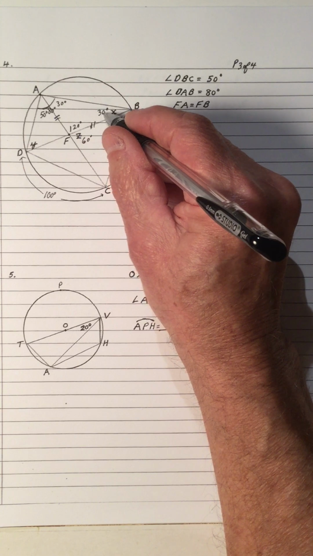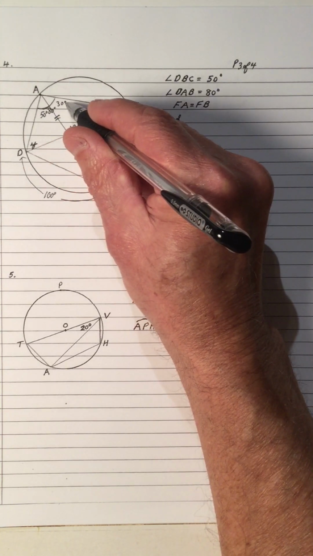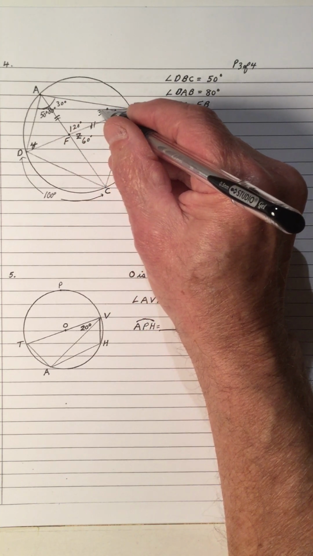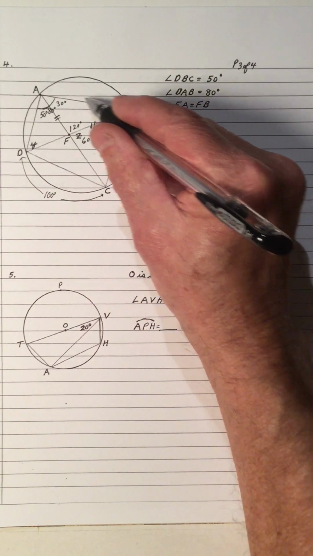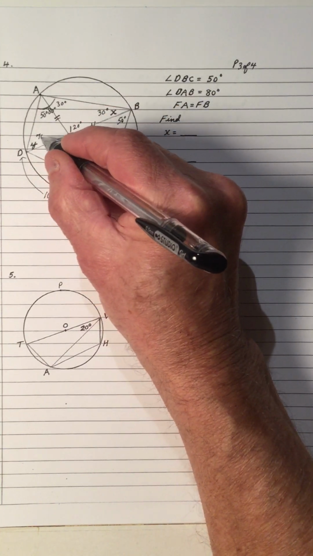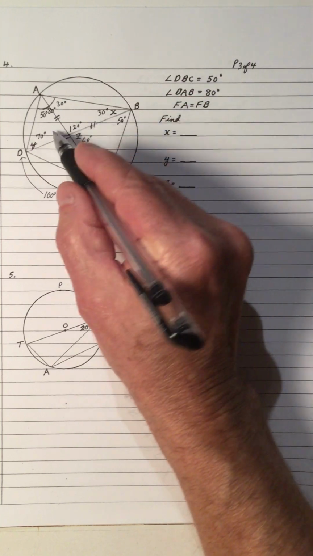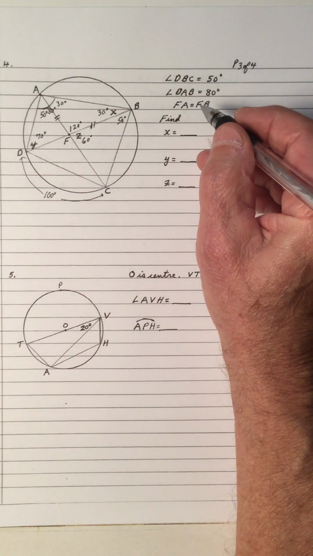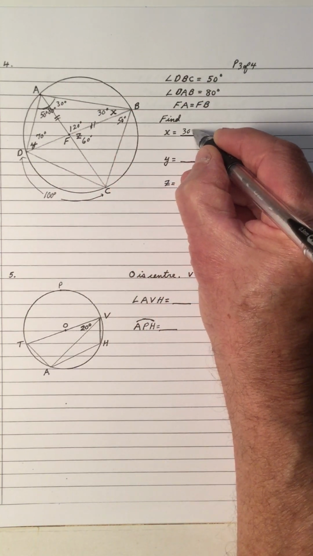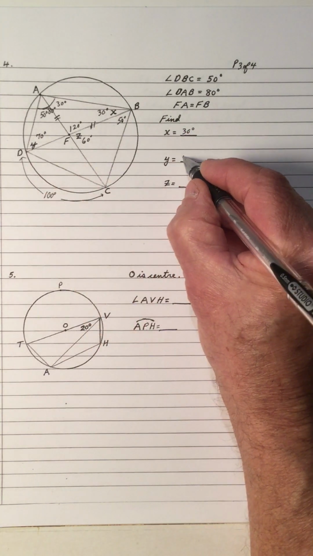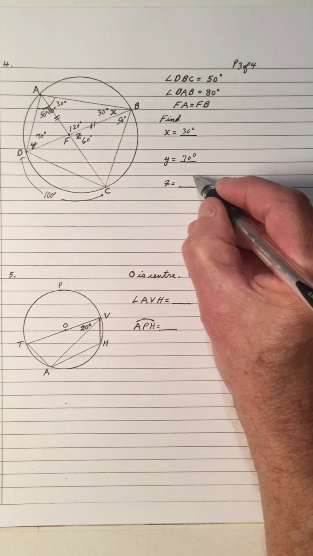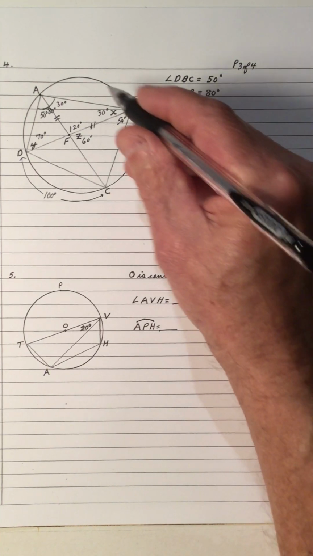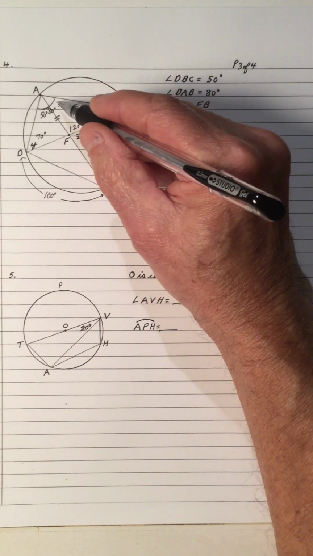And now we have a 30 here, we have an 80, so this is 80, this is 30, so that's 110 in this triangle. So that means this angle is 70. Add up to 180. So 80, 70, 150 plus 30 is 180. So we found x to be 30. We found y to be 70. We found z to be 60. And we can do more if you want, but we found them.